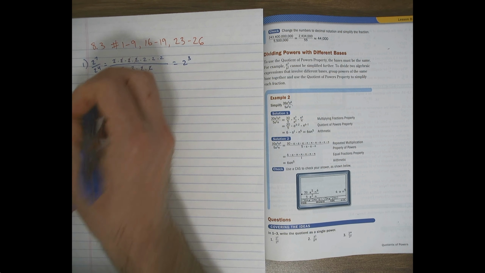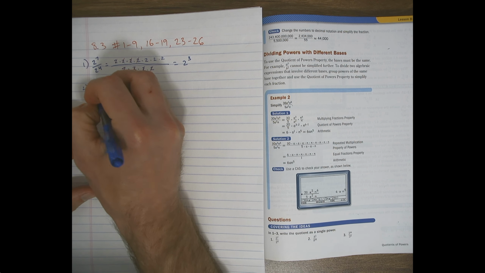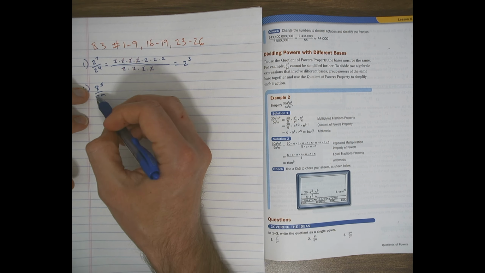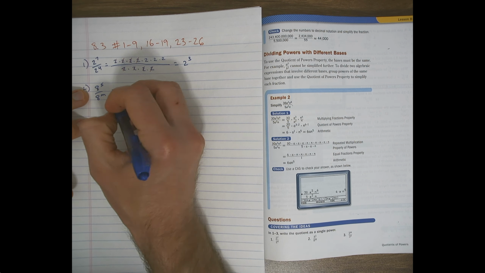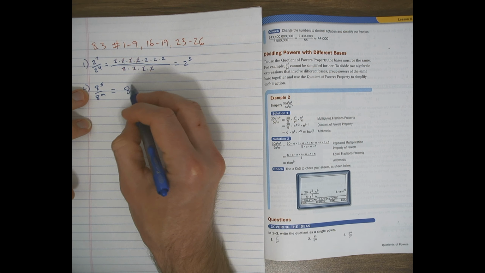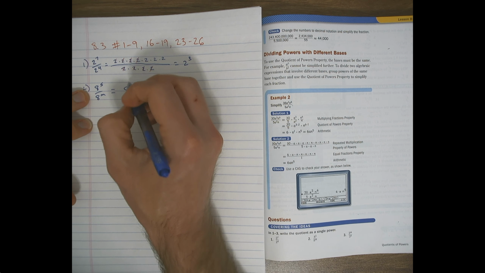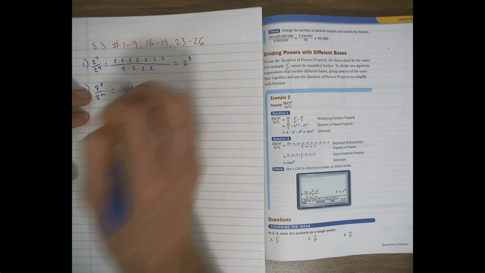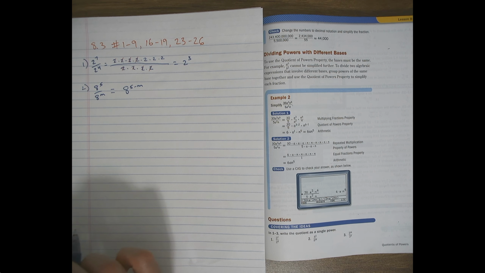So problem number 2, we have 8 to the 5th divided by 8 to the m. So if you look at our two exponents, one's a number, one's a variable, and so we can't actually combine those, but we can write them as an expression. Because these are similar bases, we would be subtracting this. And so this is going to be 8 to the power of this minus this. And since we can't do anything with this, we're just going to write that expression out. It's going to be 8 to the 5 minus m.